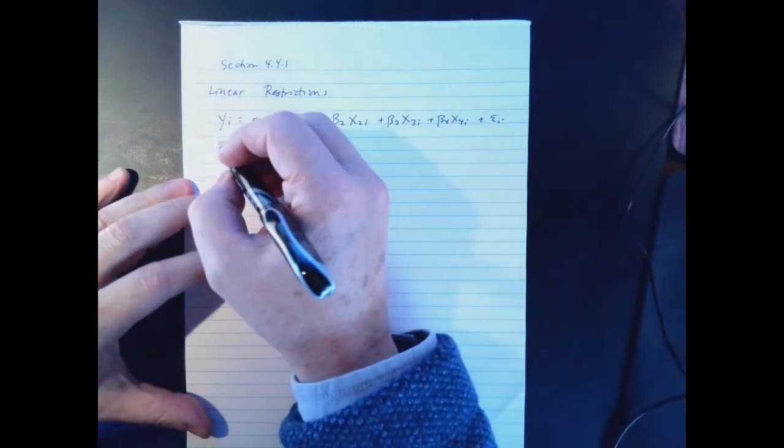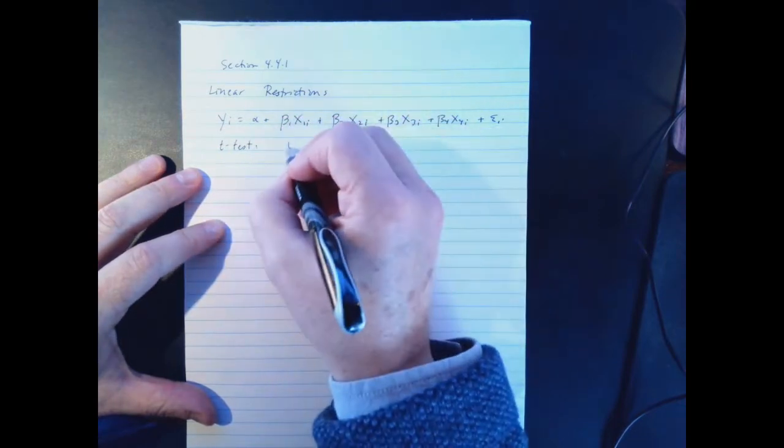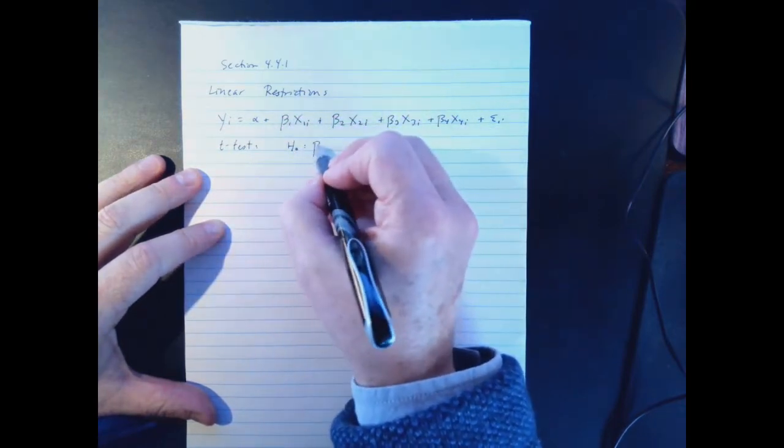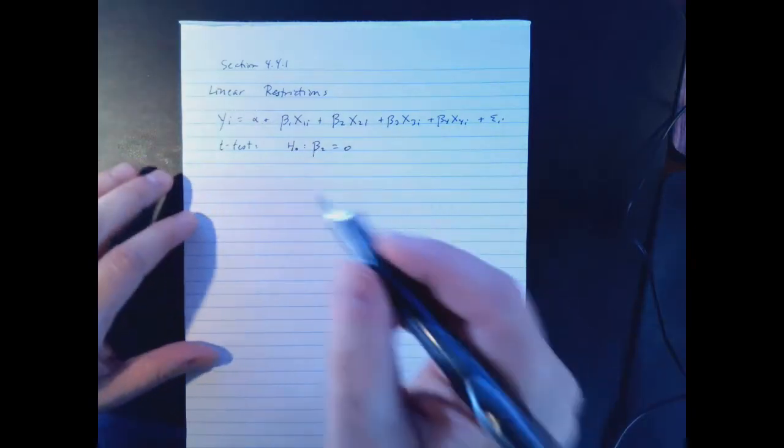Now, you're familiar with the idea of a t-test. We could use a t-test to test the null hypothesis, for instance, that beta 2 equals 0. All right, so you know how to do that one.